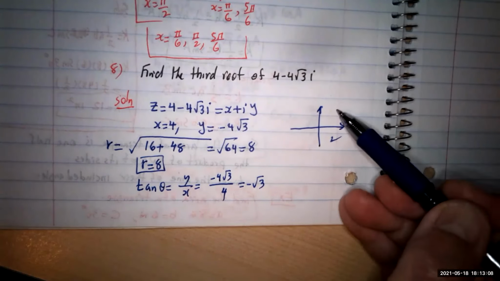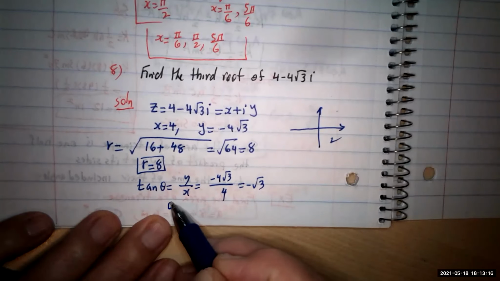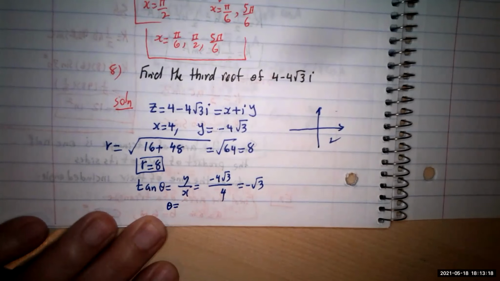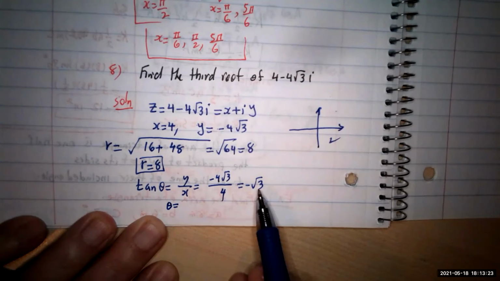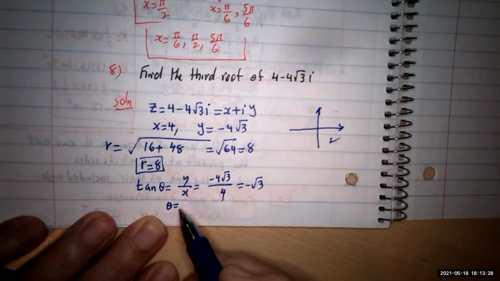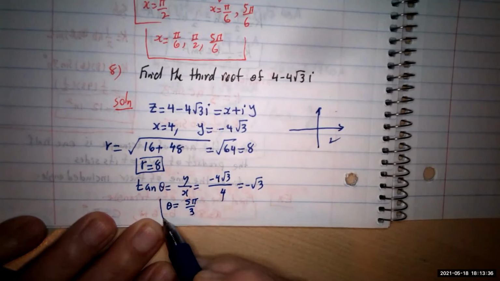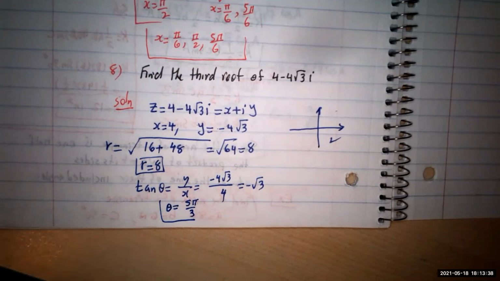So 60 degrees is over here, and you have to come to the fourth quadrant. In this case, your theta is going to be 300 degrees, because this is 60 degrees. So the theta is going to be 5 pi over 3. This is going to be the case for the number.